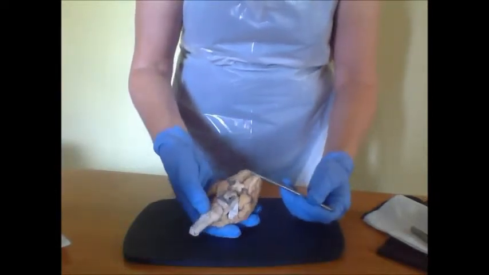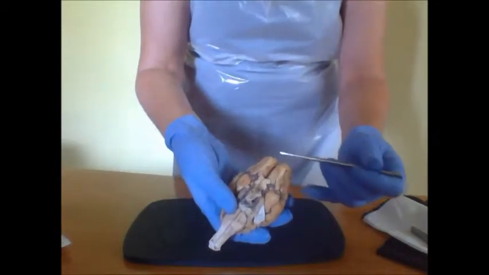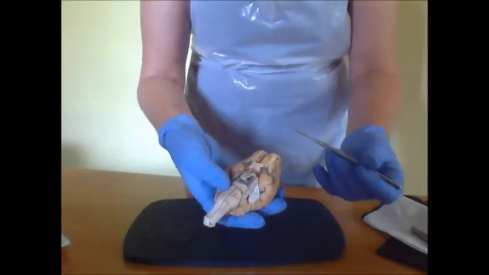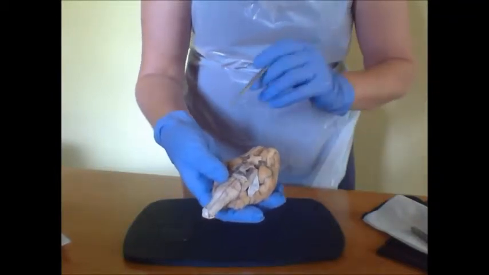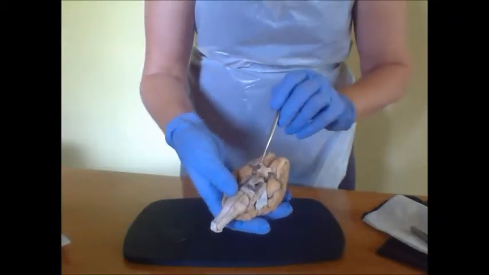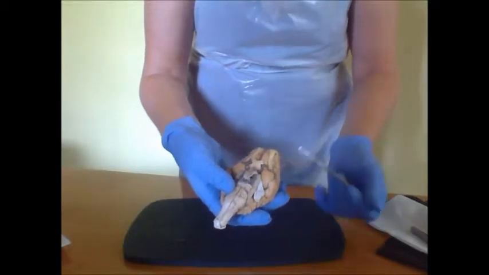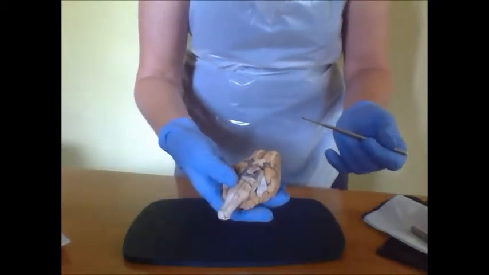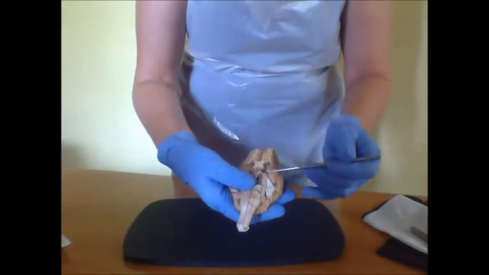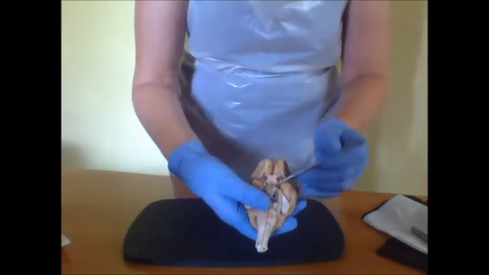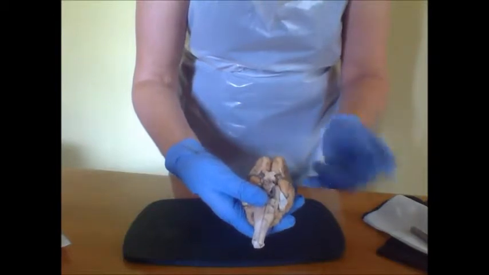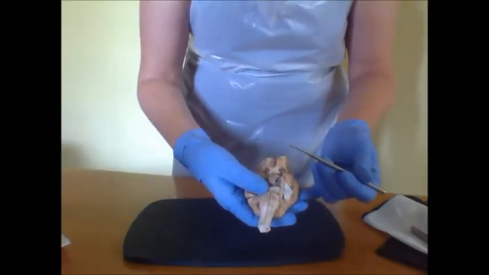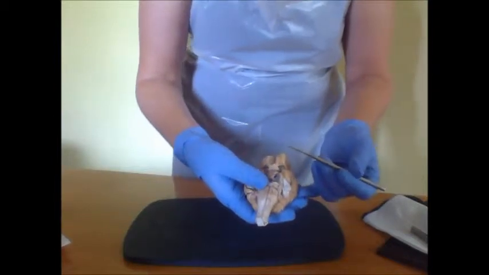Up here we have the olfactory bulbs, and then we would also have here the optic nerves coming out from here, and we would have the oculomotor nerve, which might possibly be these on the sheep brain, but on the human brain they would extend from here. And we would have the trochlear nerve, the CN4.